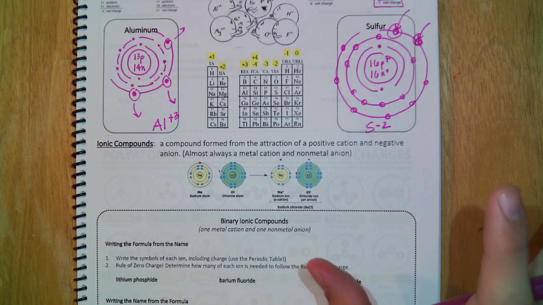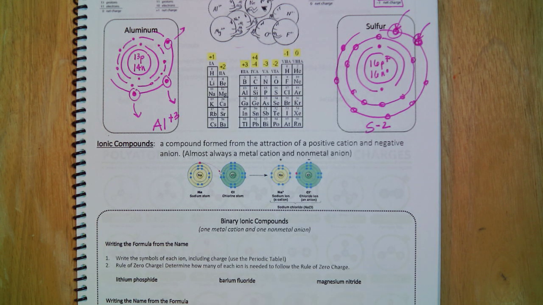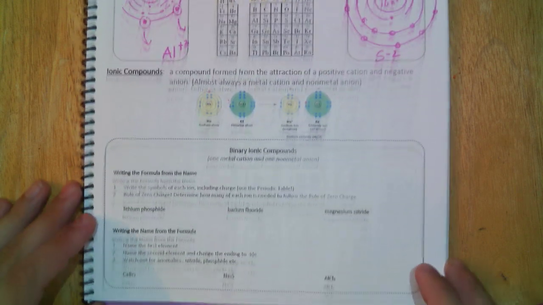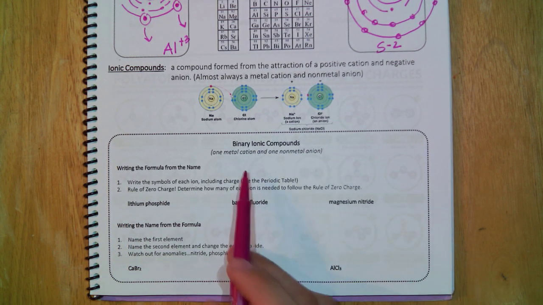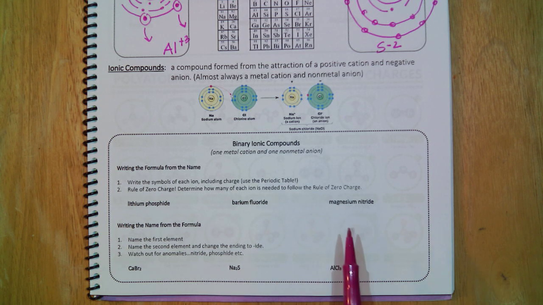And then after looking at an introduction to ionic compounds, we ended the unit with naming ionic compounds. There were a couple of different types. We looked at binary ionic compounds. Binary means there's one metal cation and one non-metal anion. And we looked at writing the formula from the name and the name from the formula.